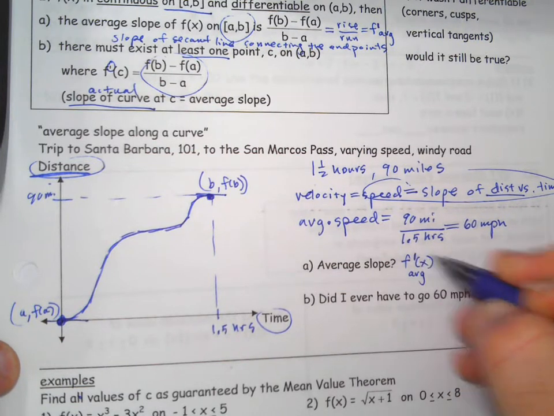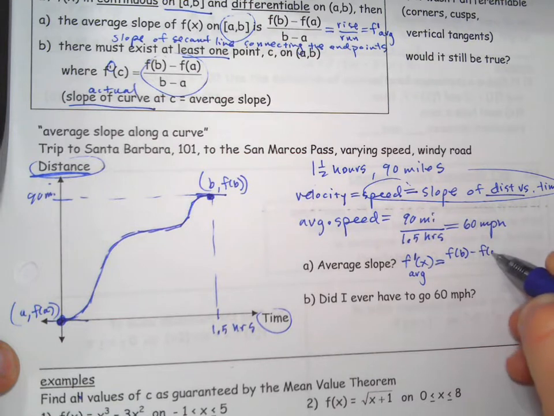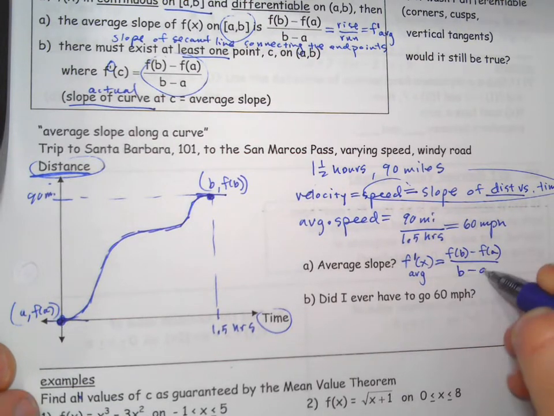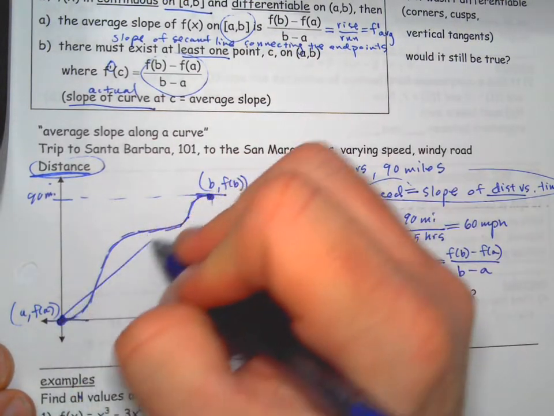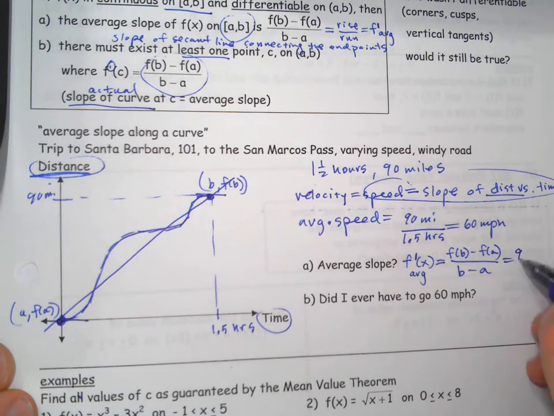The average derivative is just going to be f(b) minus f(a) over b minus a. It's just going to be the slope of a secant line connecting the endpoints. It's just going to be rise over run. And in this case, it'd be 90 minus 0 over 1.5 minus 0, and you get 60. You get the same answer.